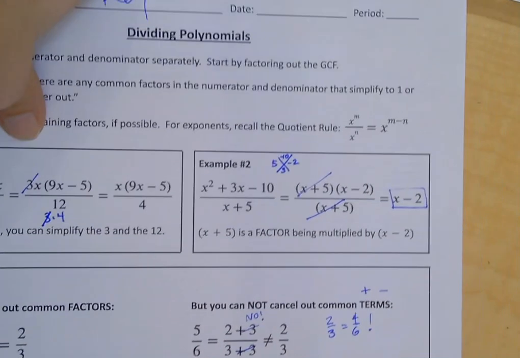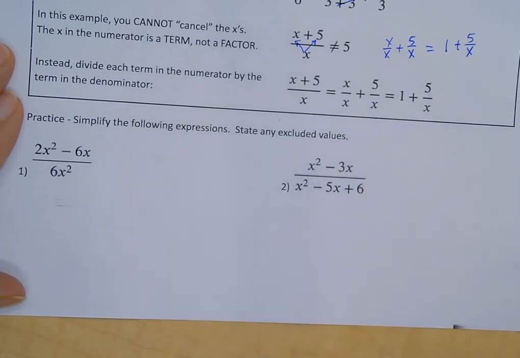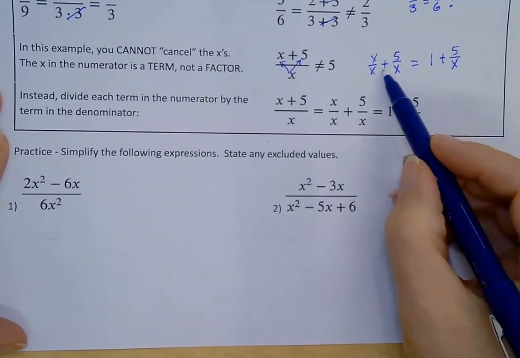All right, so I can't, oh, and there you go. Sorry, I should have looked ahead. So what I just did is what we did down here.